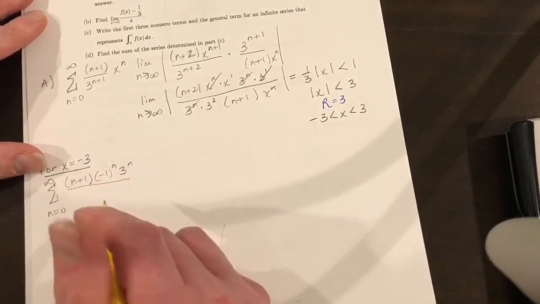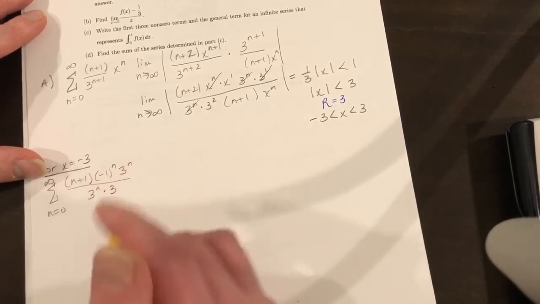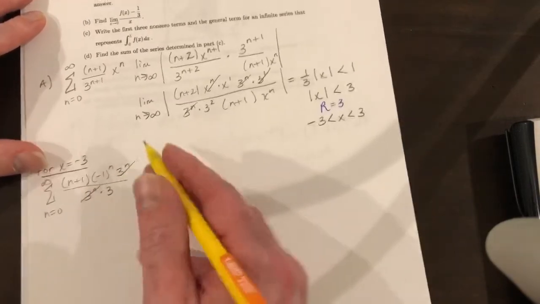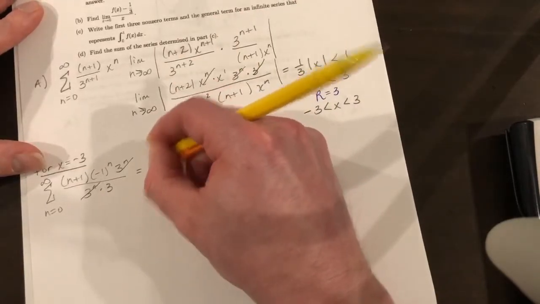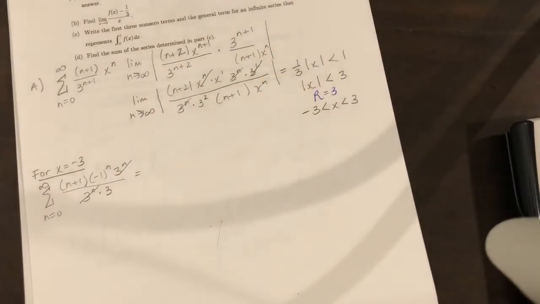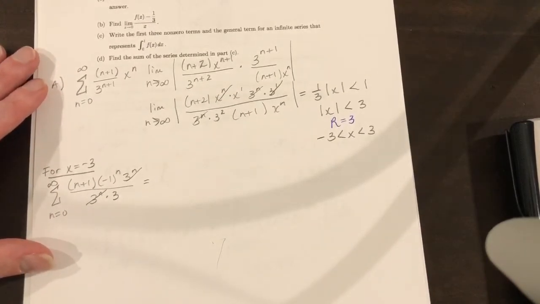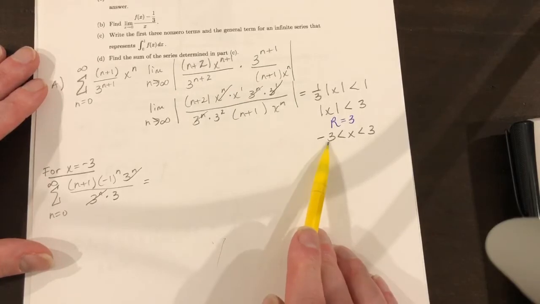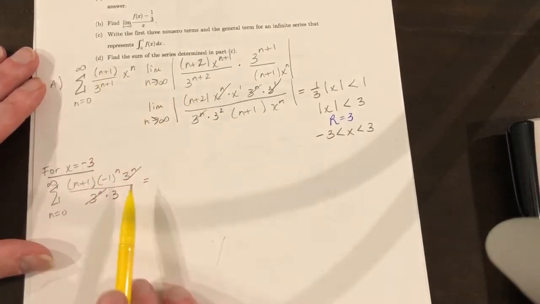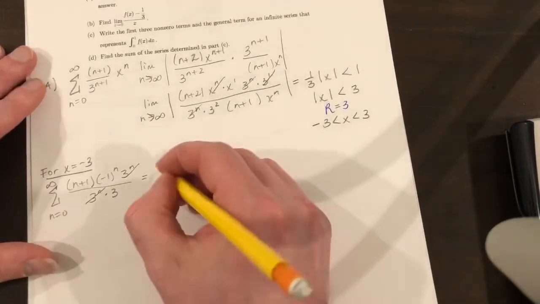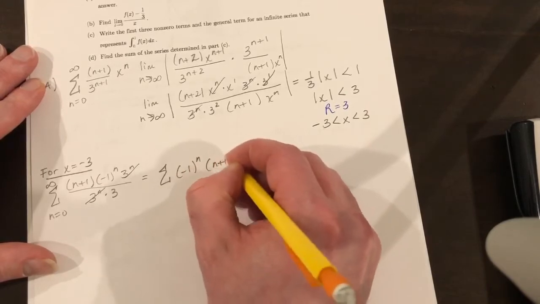So I plugged in my x value, -3, right here, and split it up. I get the series of (-1) to the n times (n plus 1) over 3.